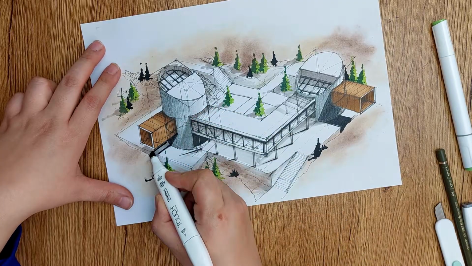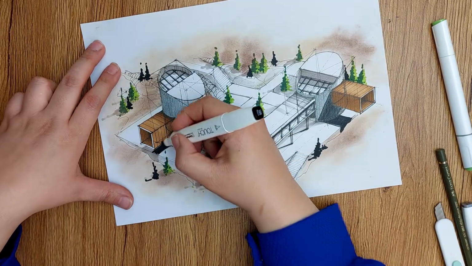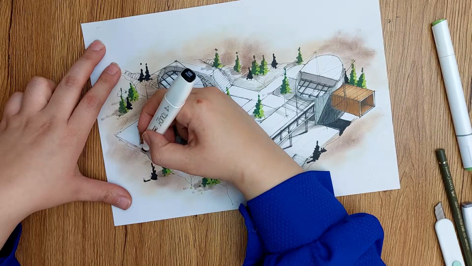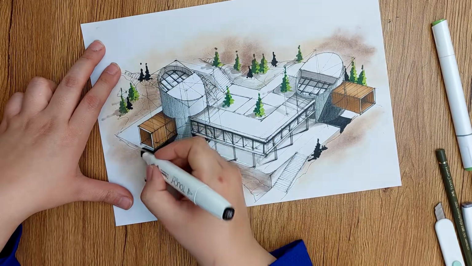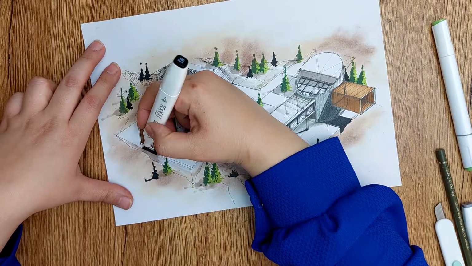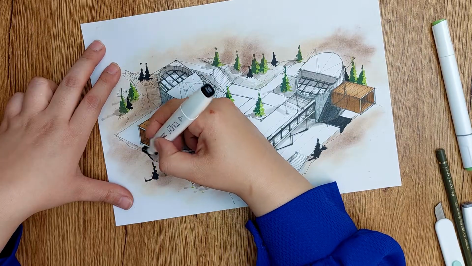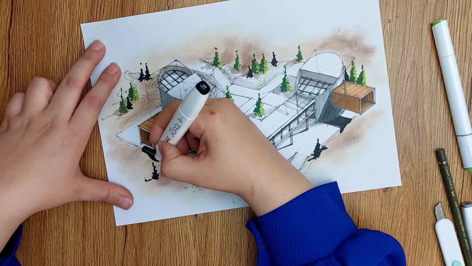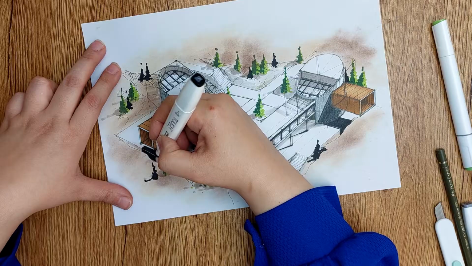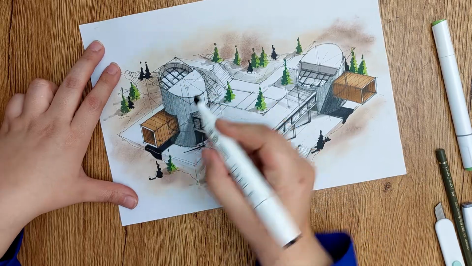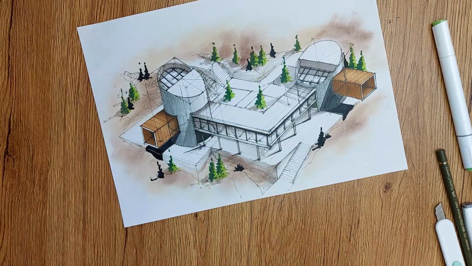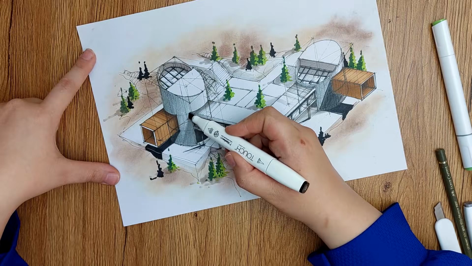The shadow of this deck on the ground. But as you saw, it's better to darken our sketch and put darker spots step by step.